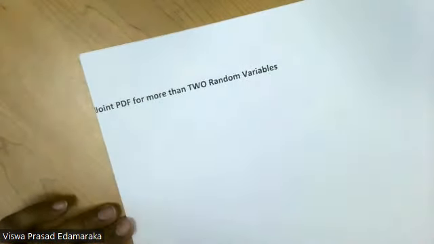Joint PDF for more than two variables. This is complicated actually, so we have only one concept here. So far we have found joint probability distribution with two random variables. Now it is three or more random variables.